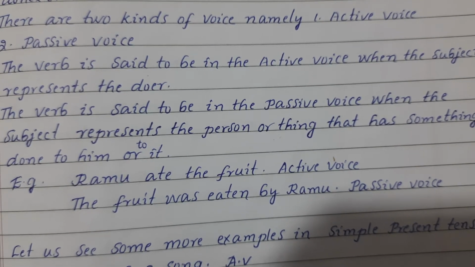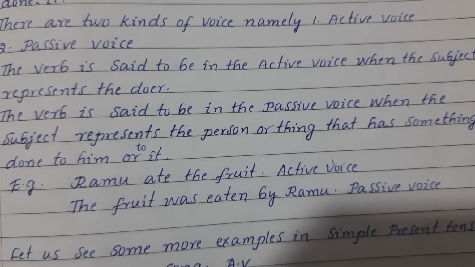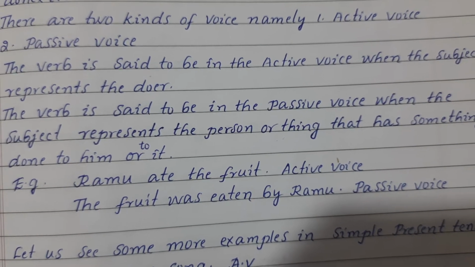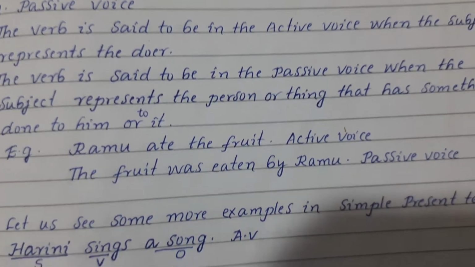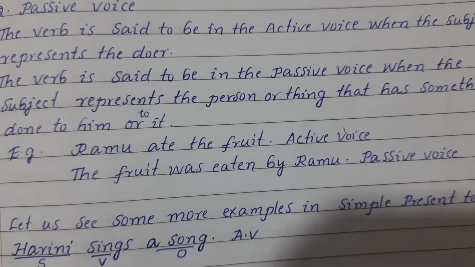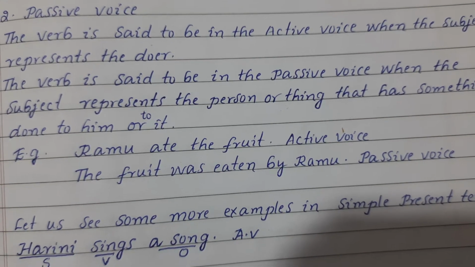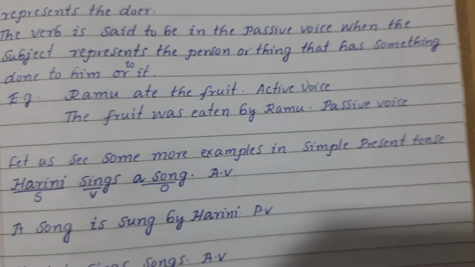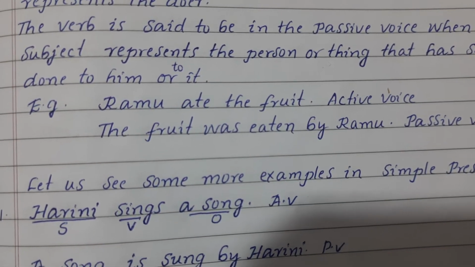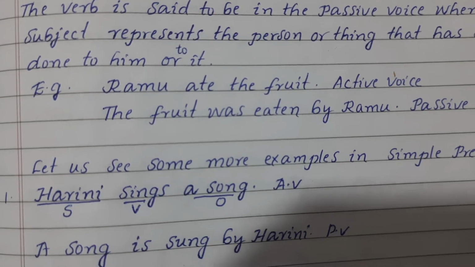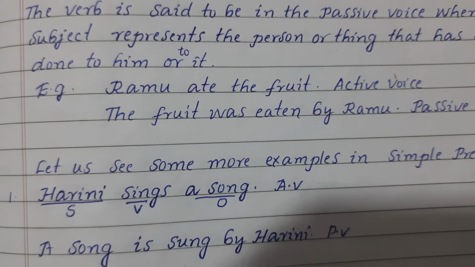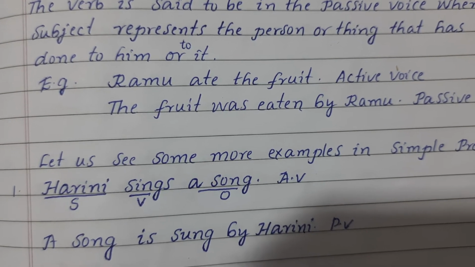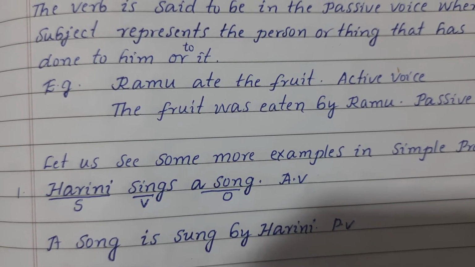In the above sentence, Ramu ate the fruit. Here the subject is the doer of the action. So if the subject is the doer of the action, that is active voice. And if the subject is the receiver of the action, that is passive voice. Let us see some more examples in simple present tense. You all know the structure of the simple present tense. Subject plus verb 1 plus object. Harini sings a song.